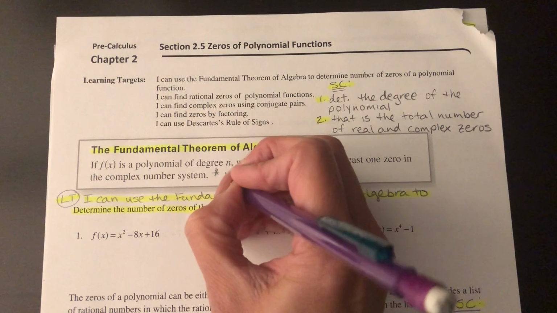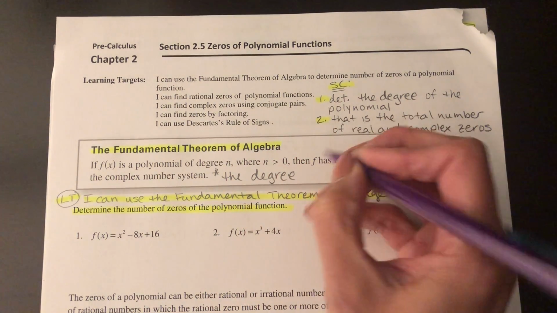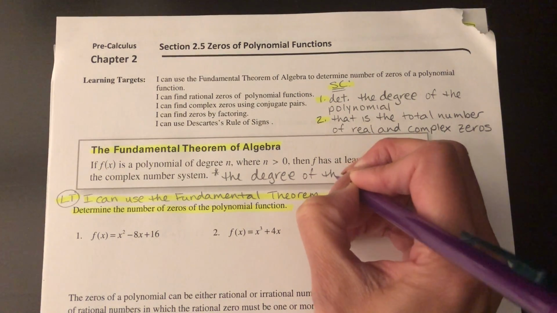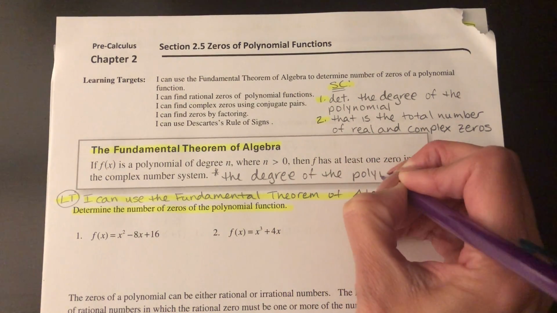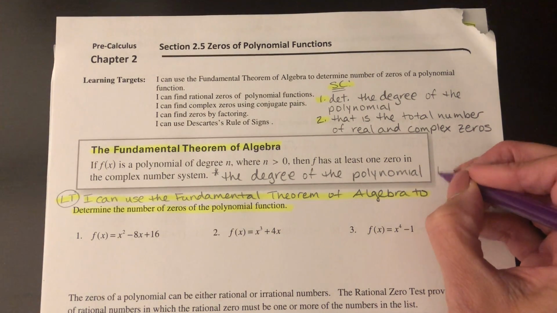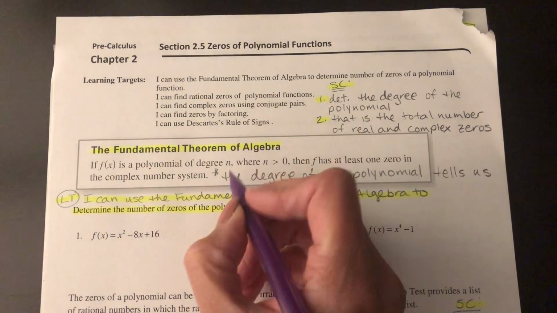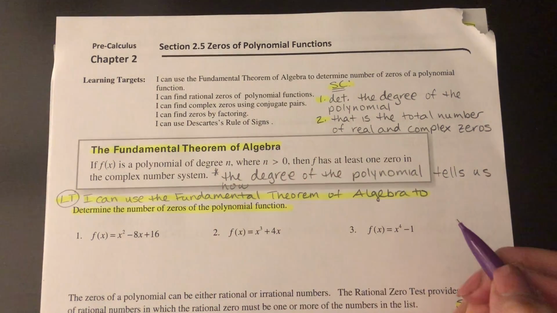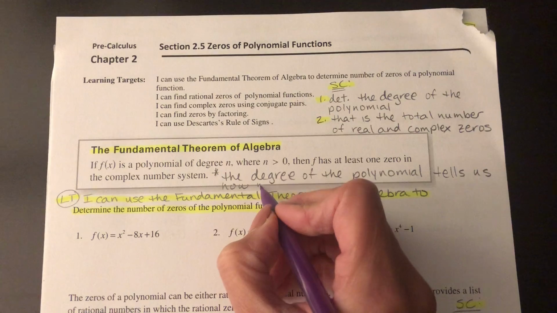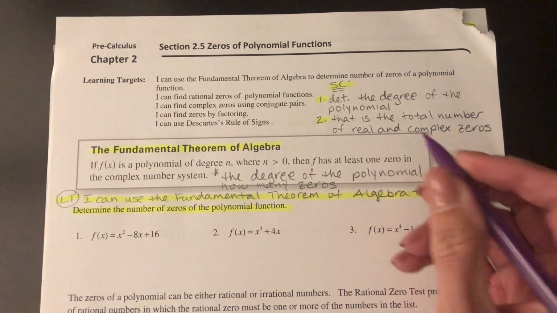So basically, the degree of the polynomial tells us how many zeros there are.